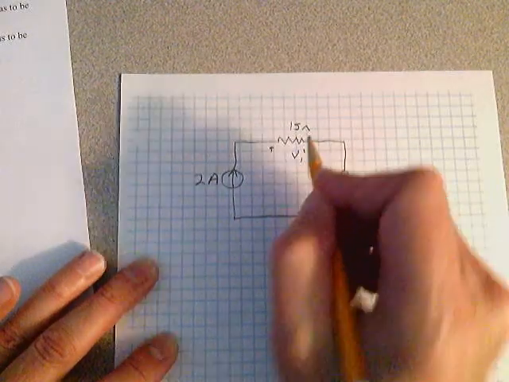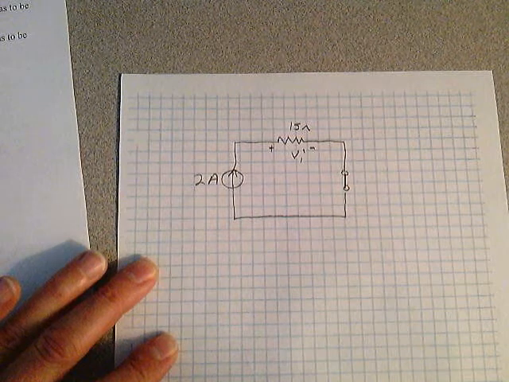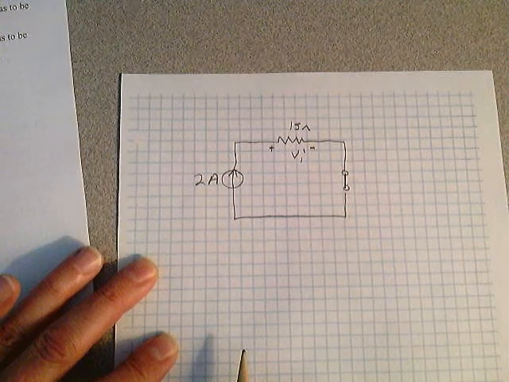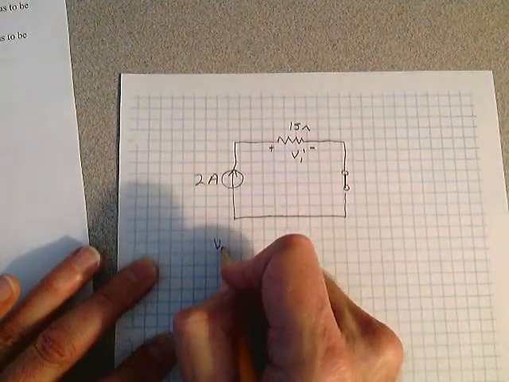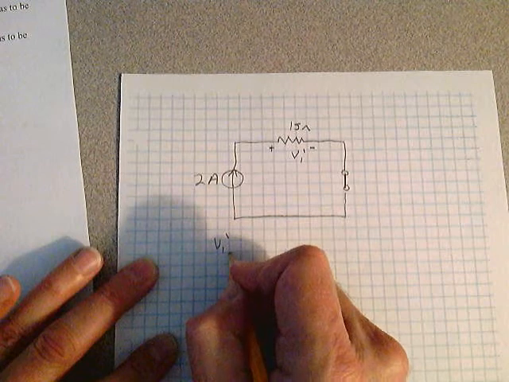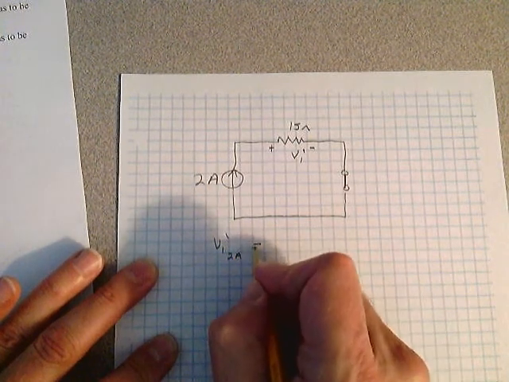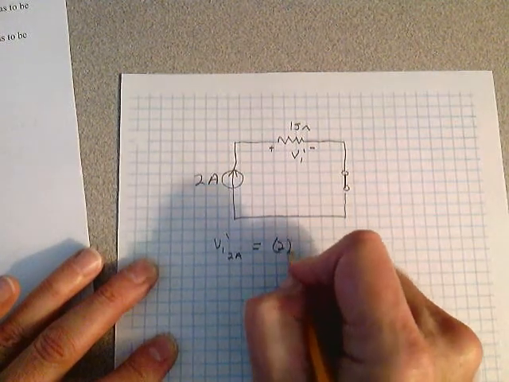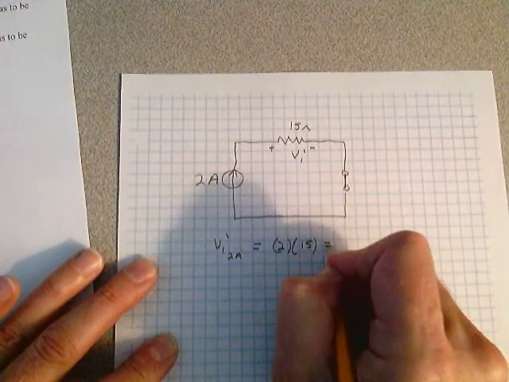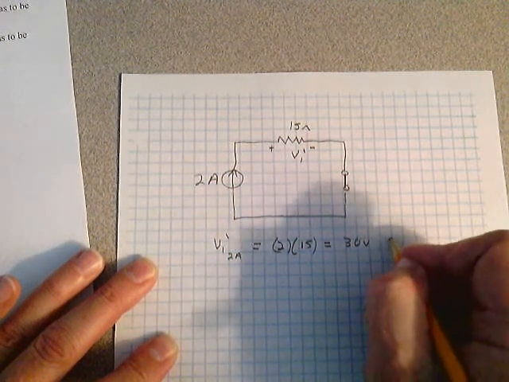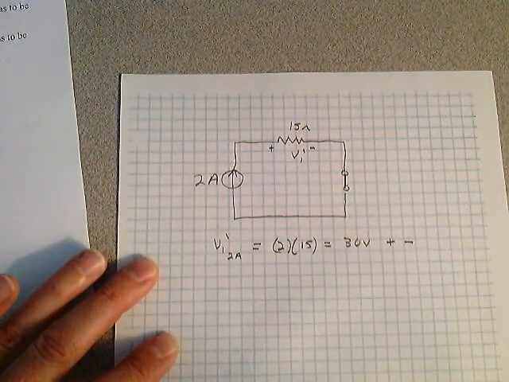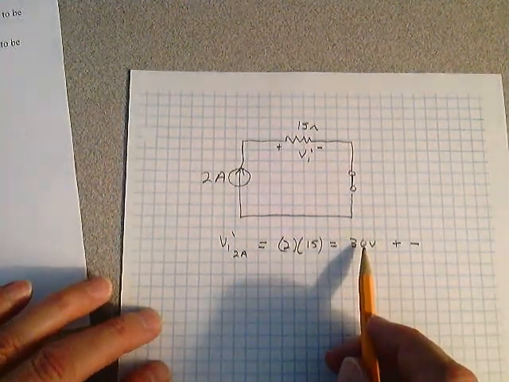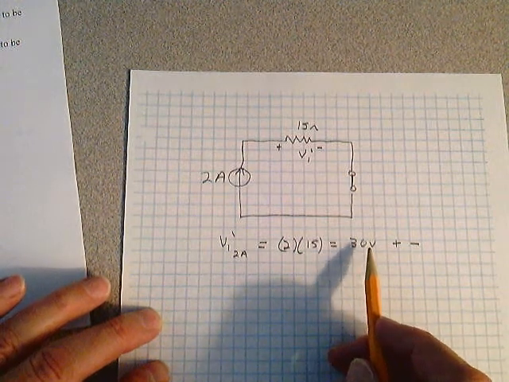But it's V1 prime. It's not the actual answer, V1. It's going to be V1 prime because we're considering this source here. So I would say V1 prime, due to the 2 amp source, is equal to 2 times 15 equals 30 volts plus to minus. Now what I have to do, that's not the final answer. At least in the analysis it's not.